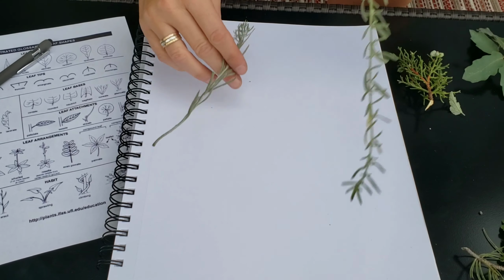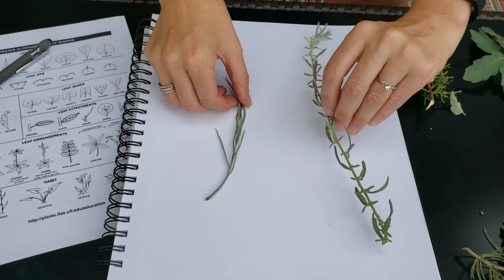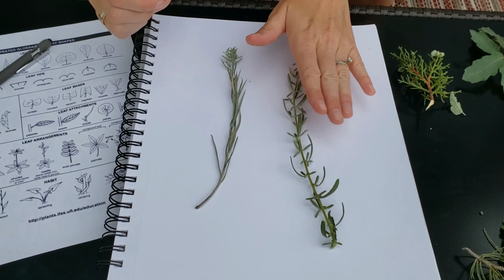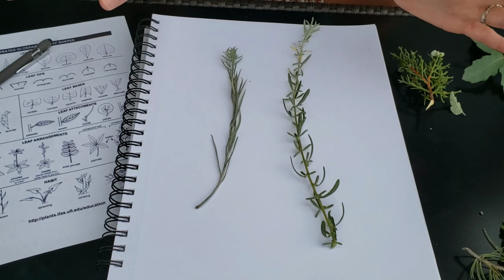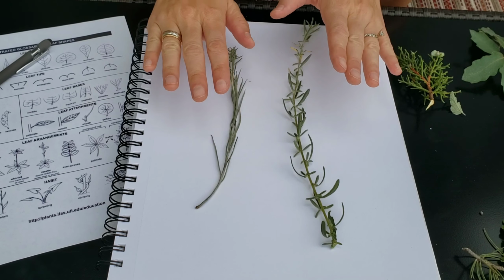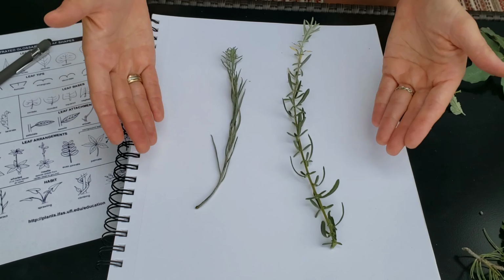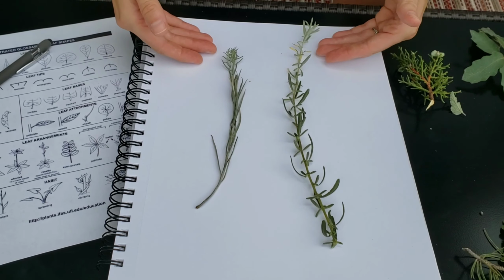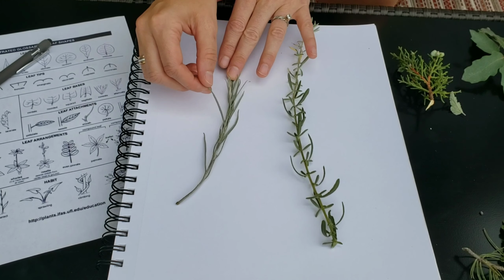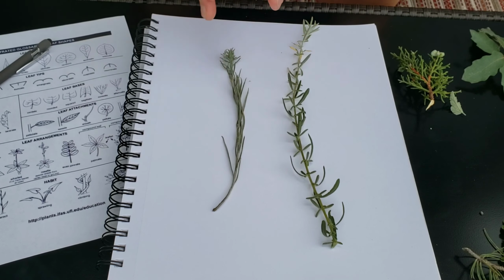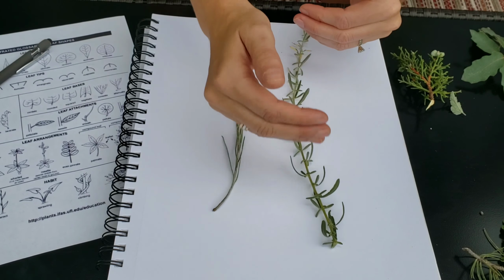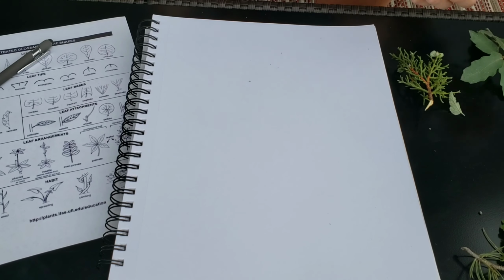So these are two common shrubs that are found in our area. This one is chamisa, or rubber rabbit brush, and this one is four-winged saltbush. And to the naked eye, if you're just walking down the street, a lot of people think these are the same shrub, but in fact they're very different. If you just pull off a branch and lay them side by side, then you can see how different they are. They both have these long, skinny leaves, but the chamisa kind of grows along the stem, whereas a four-winged saltbush grows out, and there's more space between the leaves.